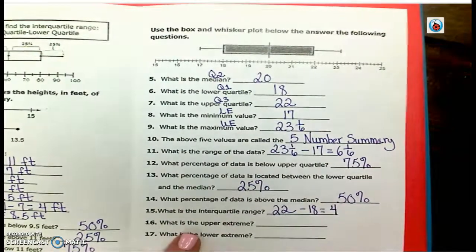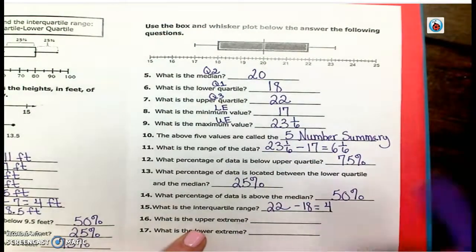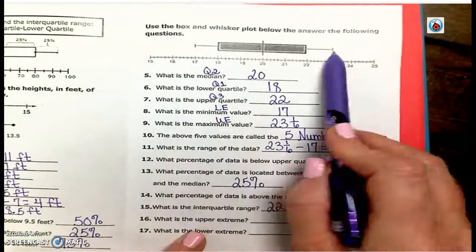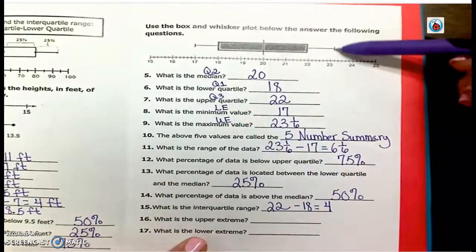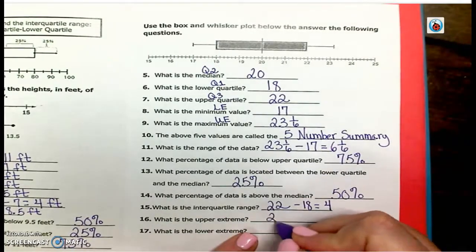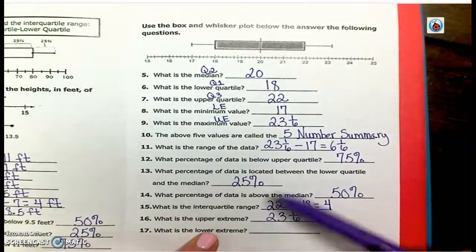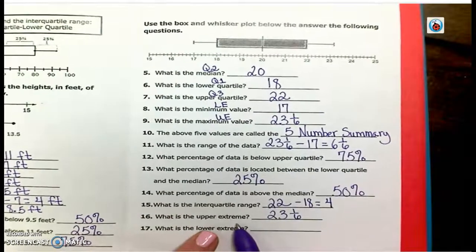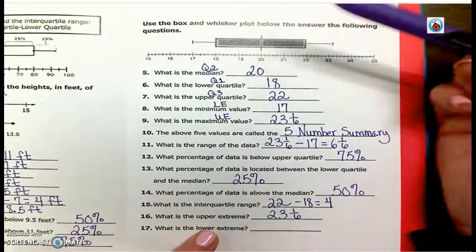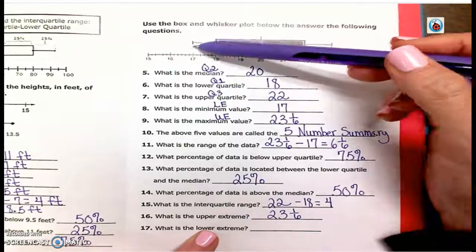Okay. What is the upper extreme? So we know our extremes are here and here. Here's our upper extreme and our lower extreme. So our upper extreme we named earlier at 23 1/6. So our upper extreme is just another name for our maximum value. And our lower extreme is another name for our minimum value. So our minimum value we said was 17.